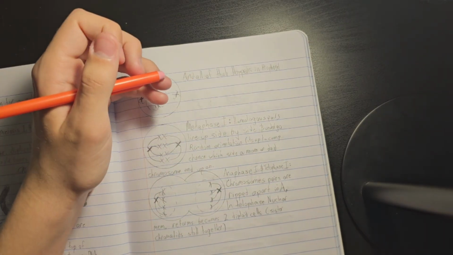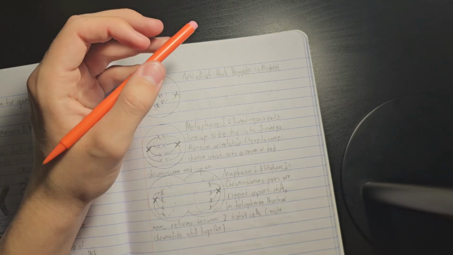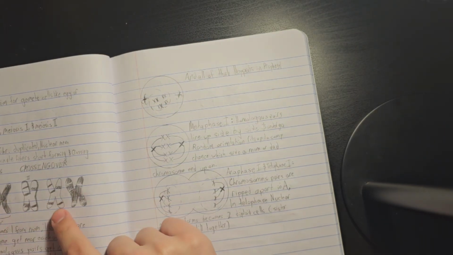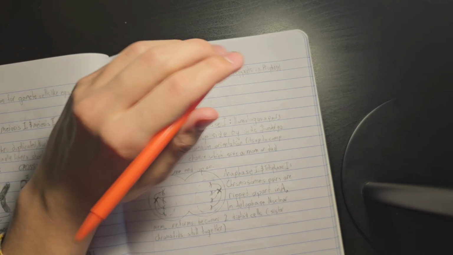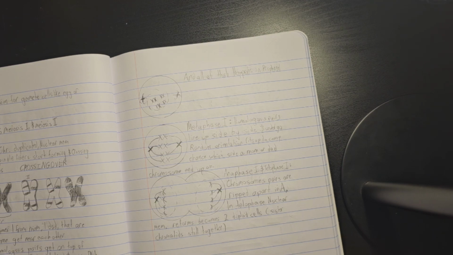So metaphase 1 is a little bit different from metaphase in the sense that homologous pairs line up side by side. So these two chromosomes will get up right next to each other and they will undergo random orientation. So there is an equal chance that mom will end up on the left side and dad will end up on the right side for each separate chromosome. Okay, so it's really just chance what goes where.